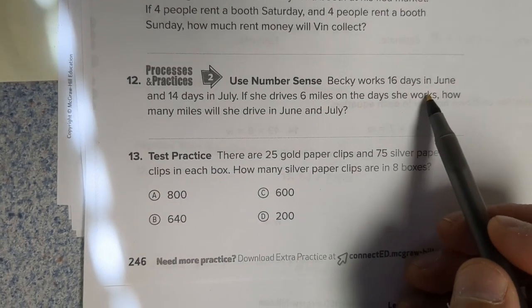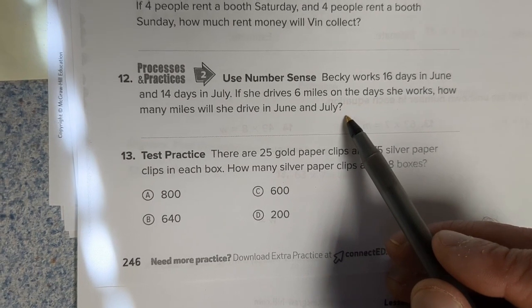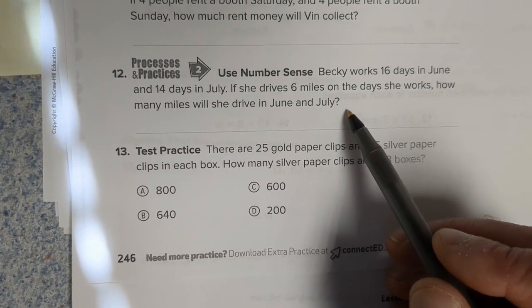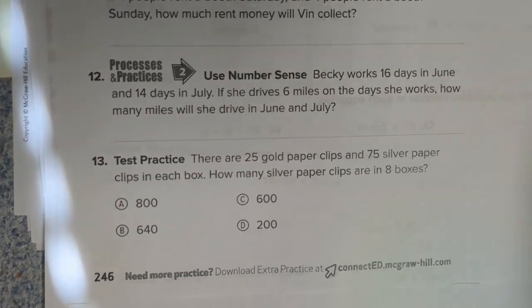Becky works 16 days in June and 14 days in July. If she drives 6 miles on the day she works, how many miles will she drive in June and July? Well, you might need to solve a couple different things to get there.